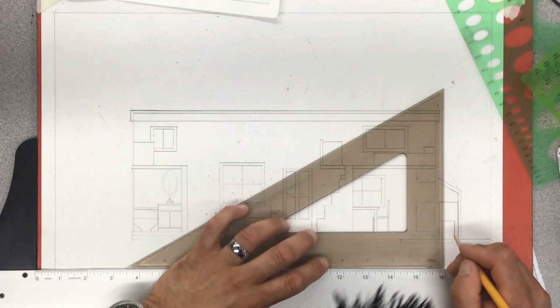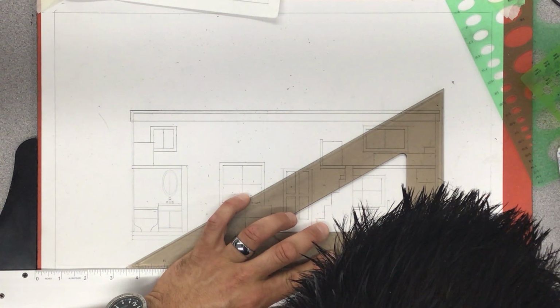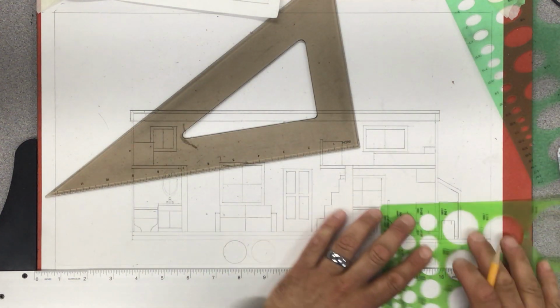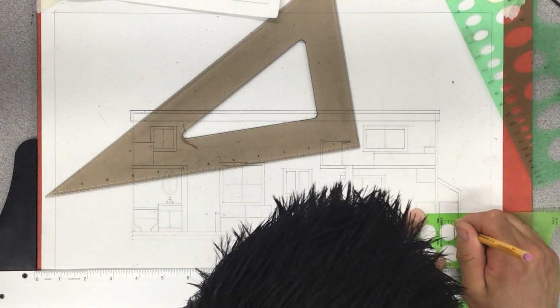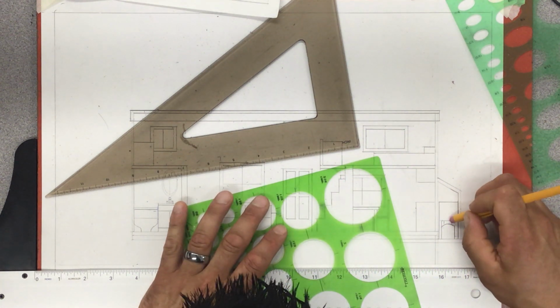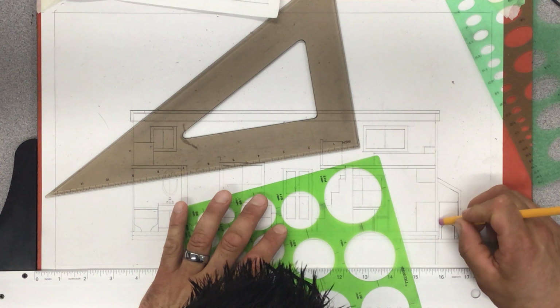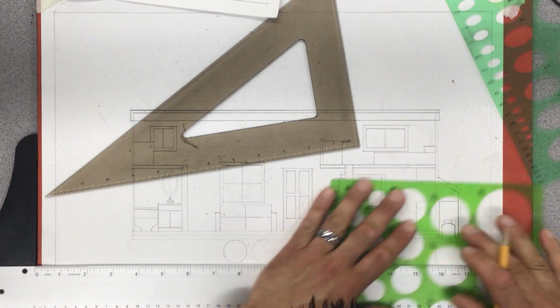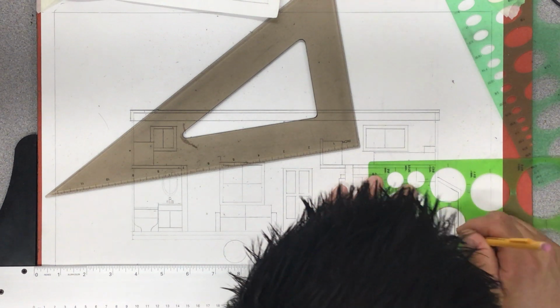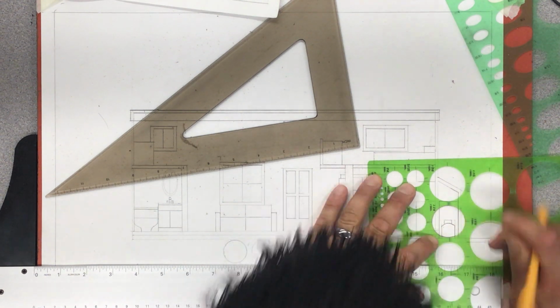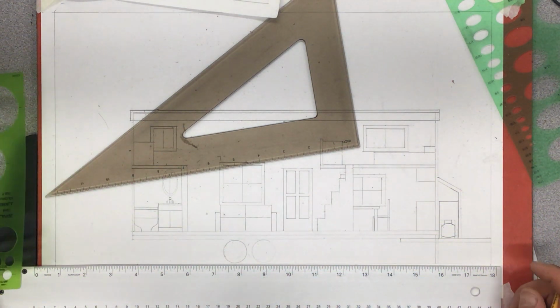You want to add the details to it, make it look like a real propane tank. And we do something like this. Take the corners, and give yourself one of those. Go underneath. Right now, so it looks like a propane tank.